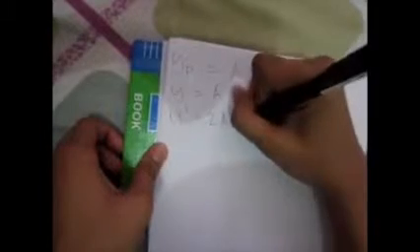Y sub 1 is equal to 2a x e^x plus a x square e to the power of x.